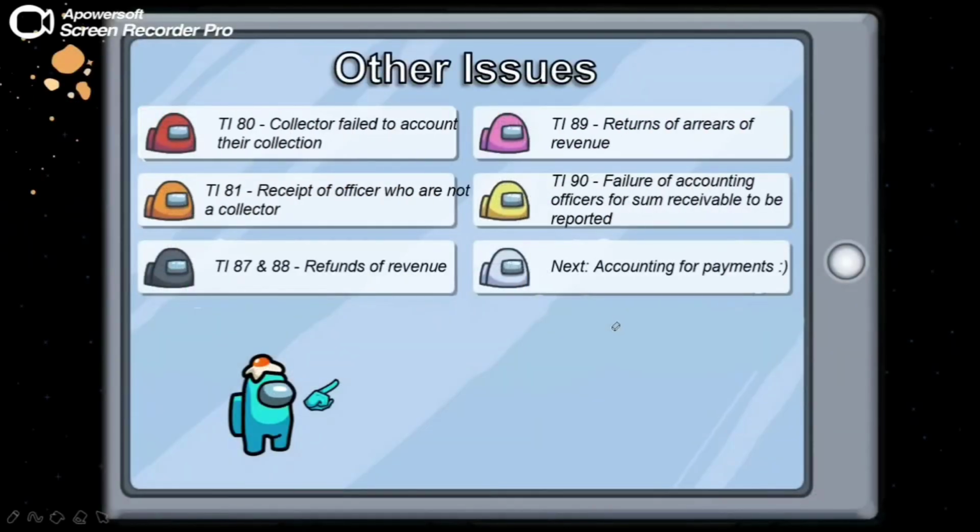Lastly is about other issues in relation with the receipt discussed in the treasury instruction, where Treasury Instruction 80 is about collector failed to account their collection, and then Treasury Instruction 81 is about receipt of officer who are not a collector, and then Treasury Instruction 87 and 88 is about refunds of revenue, and then Treasury Instruction 89 is about returns of arrears of revenue. And lastly, Treasury Instruction 90, where it is about failure of accounting officer for some receivable to be reported. And that's all from me.